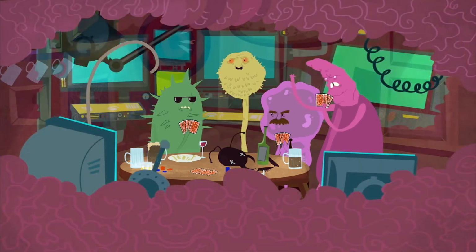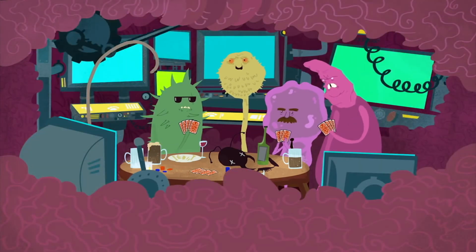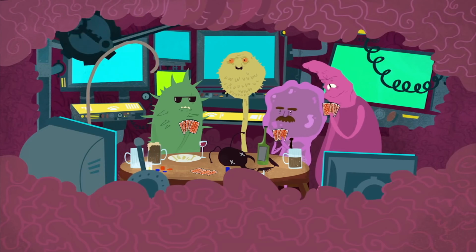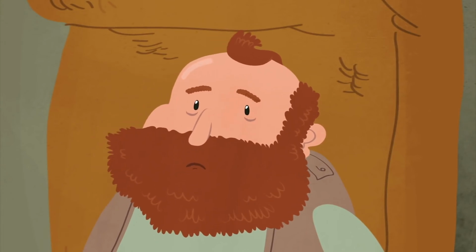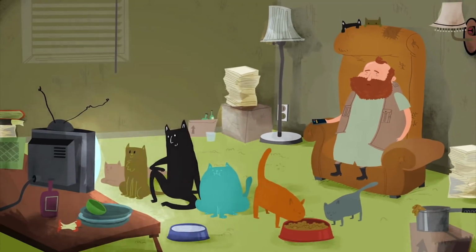But whatever the method, when you think about how effectively these parasites control the behavior of their hosts, you may wonder, how much of human behavior is actually parasites doing the talking? Since more than half of the species on Earth are parasites, it could be more than we think.